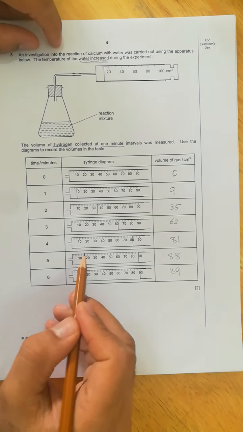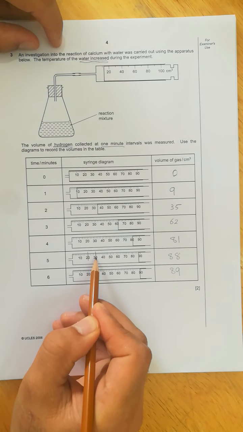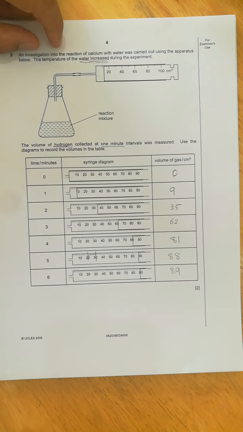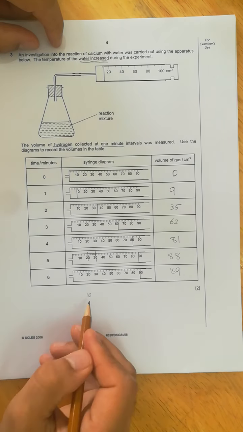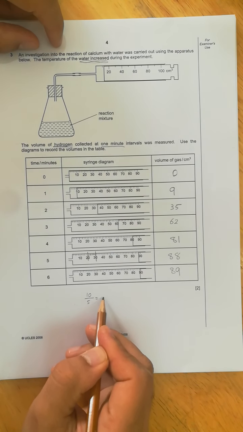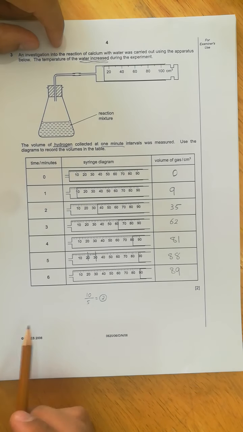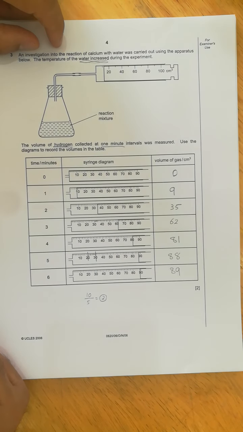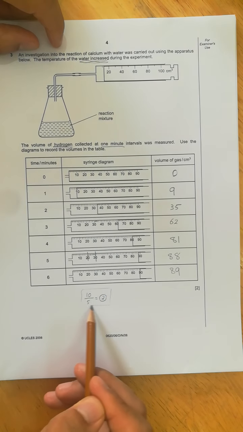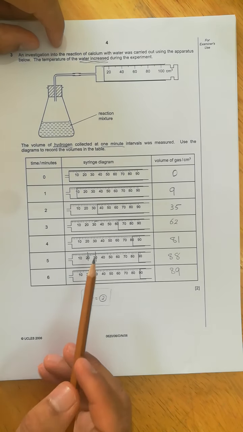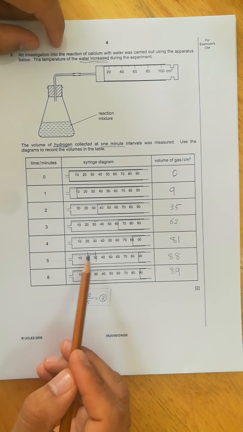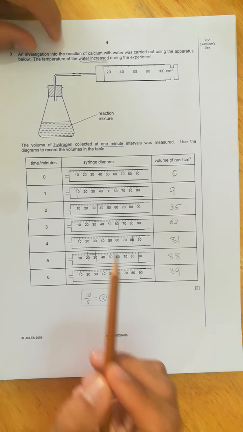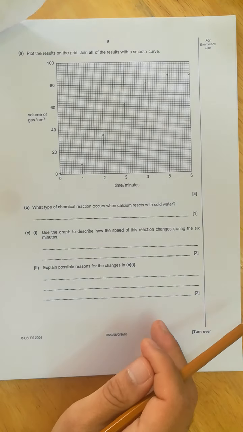What I want you to note is that the volume between each 2 points is divided into 5 intervals: 1, 2, 3, 4, 5. And the total interval equals 10. 10 divided by 5 equals 2. That means each dash equals 2 centimeters cubed of gas. If you need to make the calculation from the beginning, you do it like this: 10 centimeters divided into 5 intervals, so the difference between each two dashes equals 2 centimeters cubed.